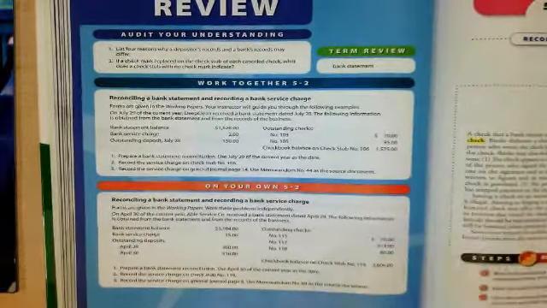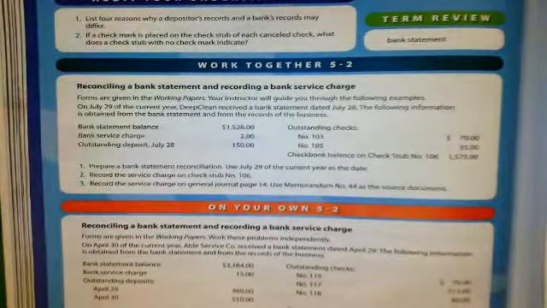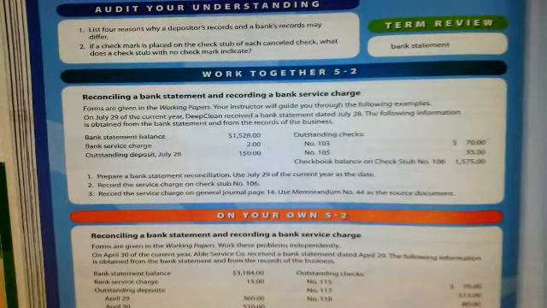So today we do a bank reconciliation form. This is when you and the bank disagree on how much money you have. If you ever play Monopoly, there's that one card that says bank error in your favor, take $200. That usually doesn't happen in real life.